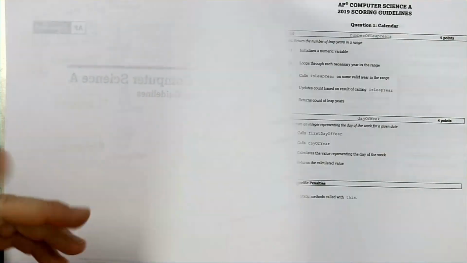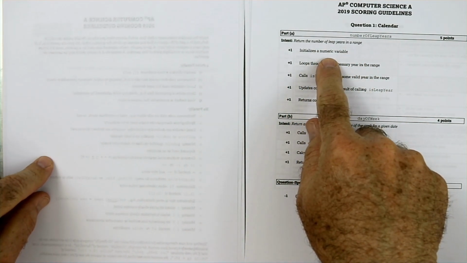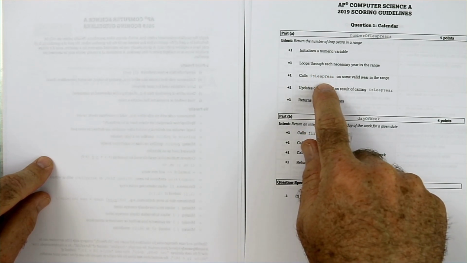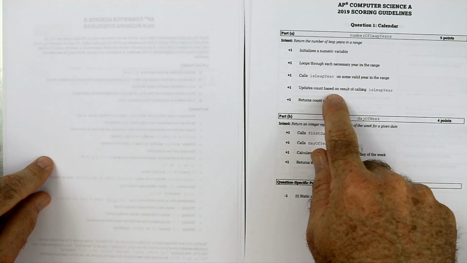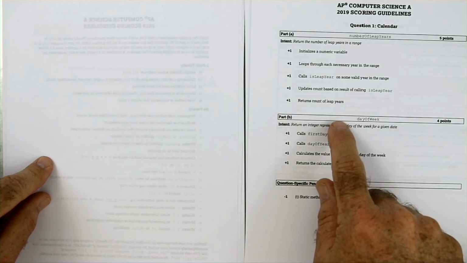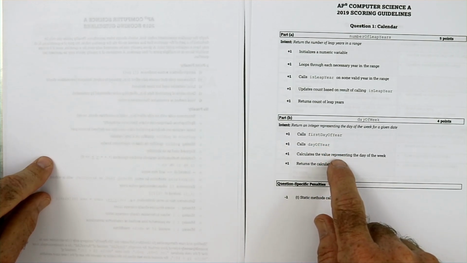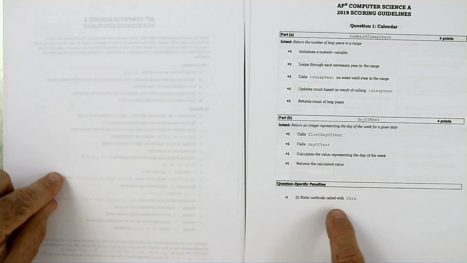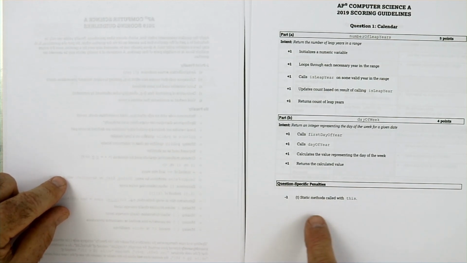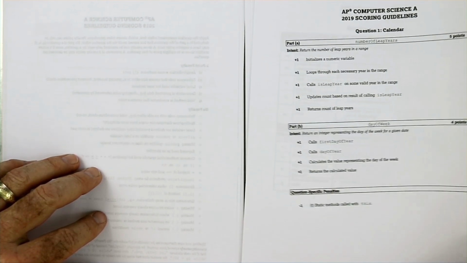And then it also goes over, here's part A. You're going to get a point for initializing a numeric variable, looping through each necessary year in the range, calling isLeapYear, updating the count based on the result of isLeapYear, and returning the count of leap years. Okay, so you can see what they're going to give you. Part B, firstDayOfYear, calls dayOfYear, calculates the value, returns this. And then they talk about static methods called with this. Okay, you get a minus if you're using this on the static method, but don't worry about it. We didn't do that. We didn't use the static method. We didn't use this.